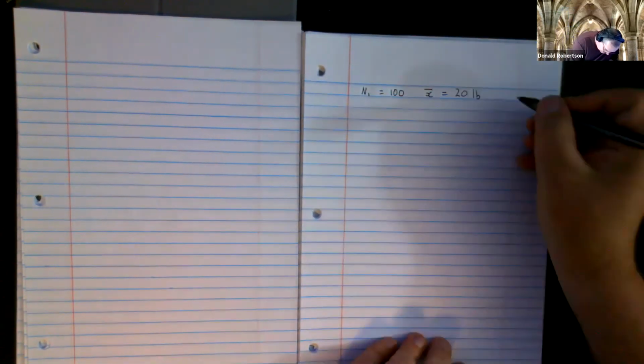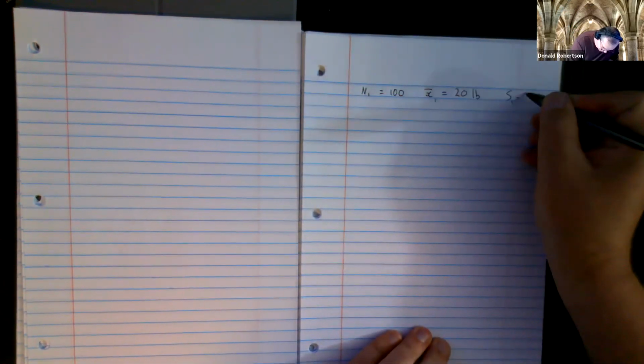You did not know this because I've just made it up. But they got 100 men and they weighed their brains and found out that on average they weighed 20 pounds. And that the standard deviation was 4 pounds. And they got 200 women and they weighed their brains, and their brains were 25 pounds because we all know that women are much more intelligent than men, right?